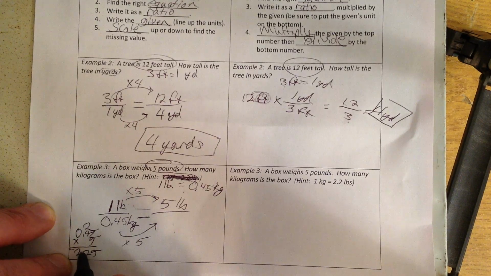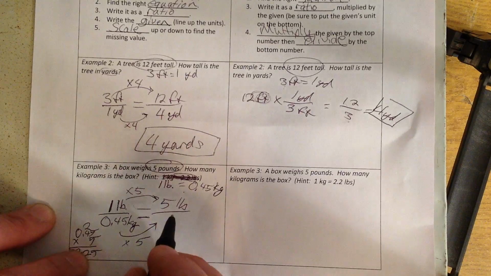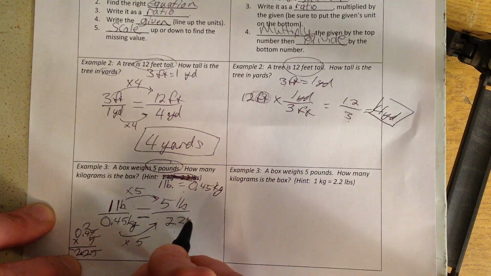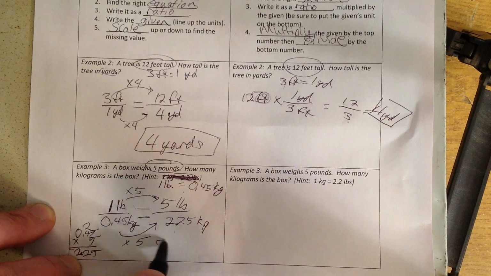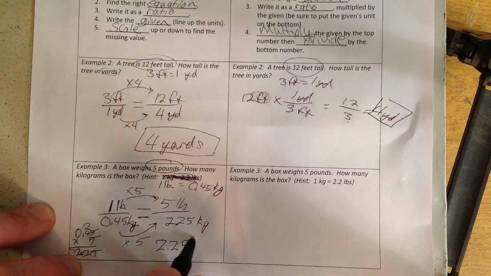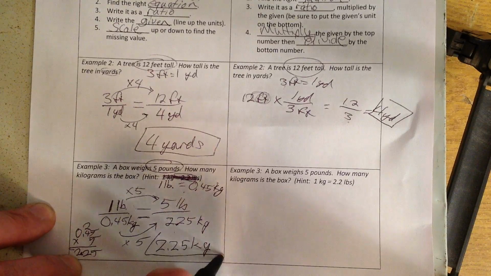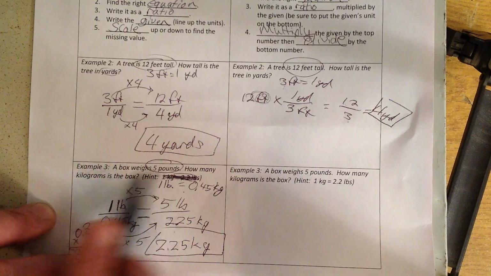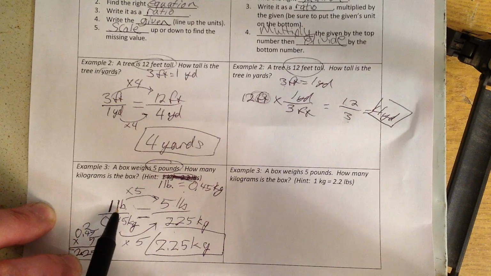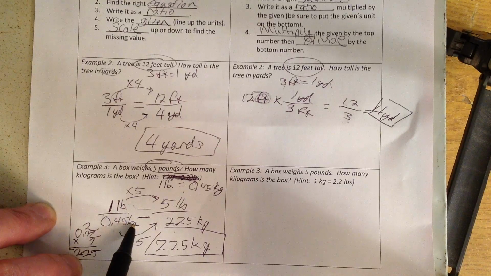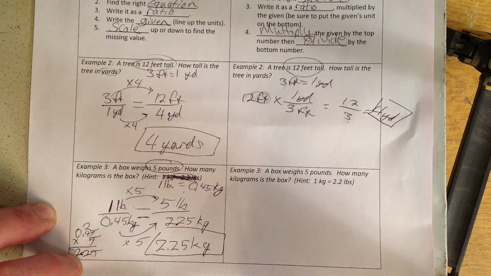And move it over 2 places. And so my final answer would be 2.25 kilograms. So 2.25 kilograms is how much this box would weigh. It's approximately half, which makes sense because 0.45 kilograms is about half of a pound.